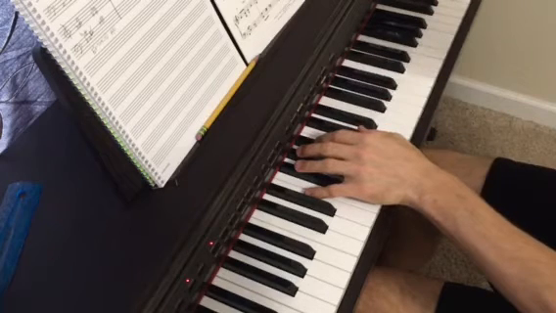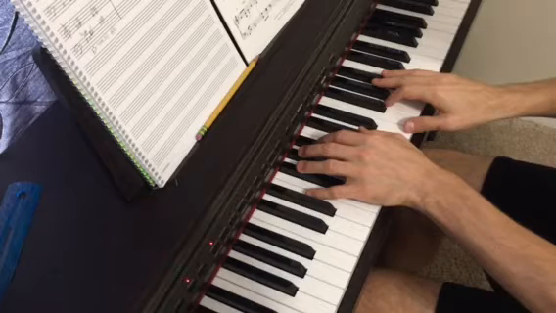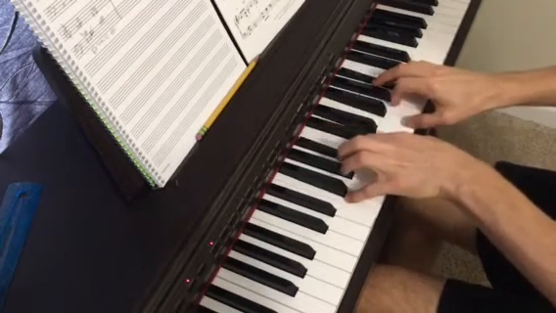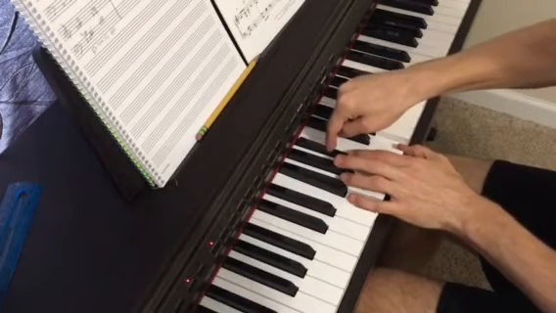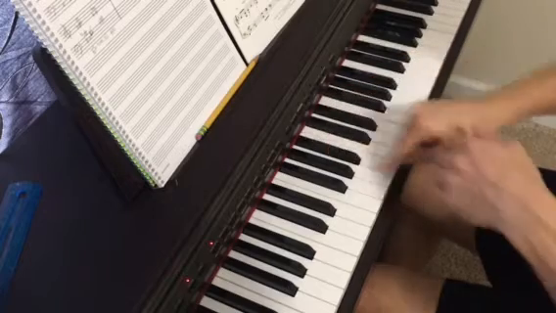I mentioned the phrase common tone diminished 7th chord, and in this case, when I go from this chord to this one, the common tone is actually B flat, which in this example happens to be the tonic note as well.